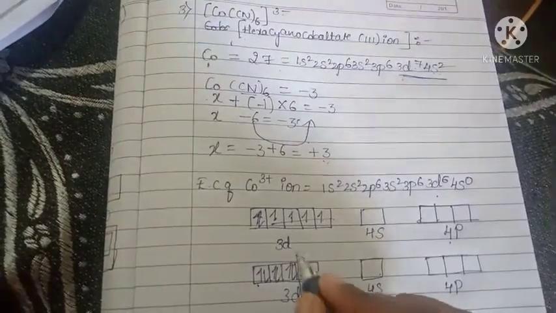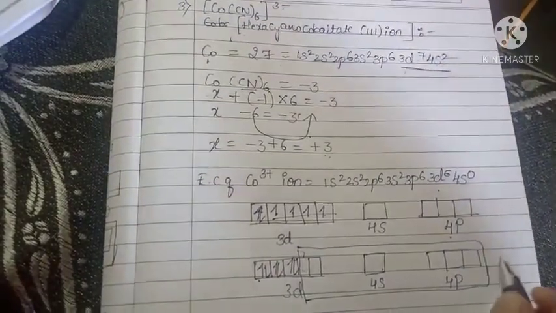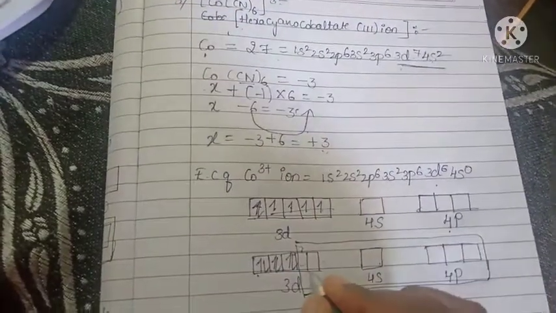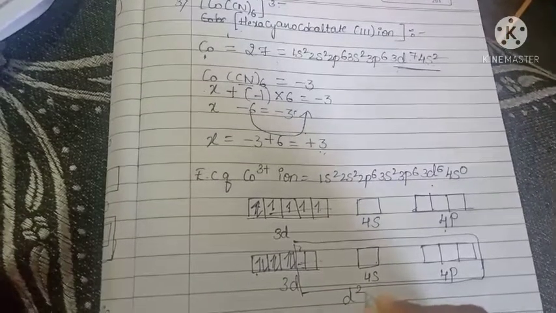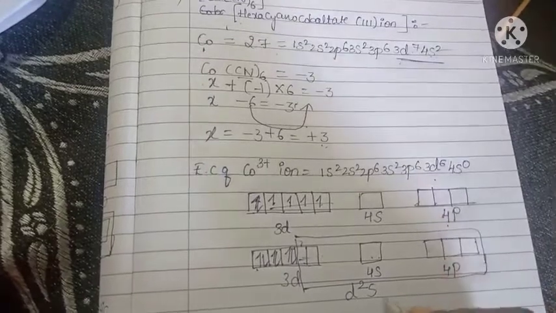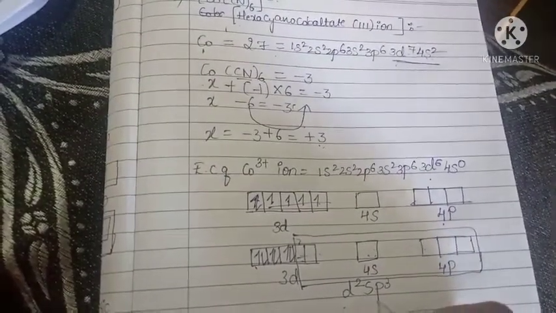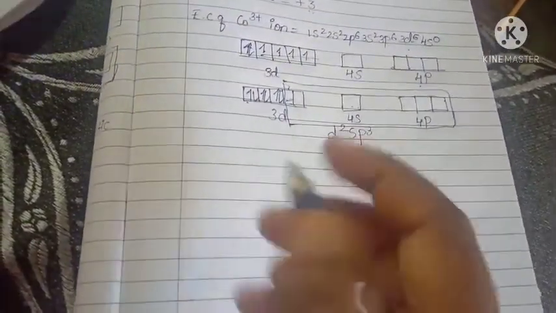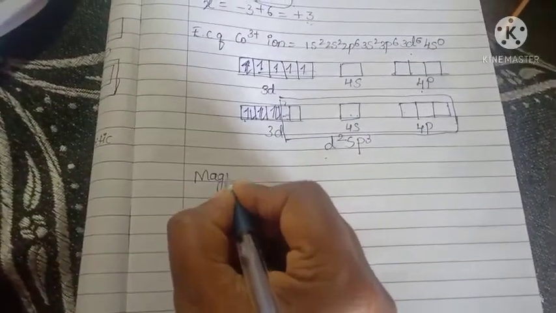How many vacant orbitals are there? 6 vacant orbitals, because it has 6 ligands. How many d orbitals are vacant? 2, so d2. How many s? 1 s. How many p orbitals? 3 orbitals. So it is d2sp3 hybridization. Next we move on to the magnetic property.